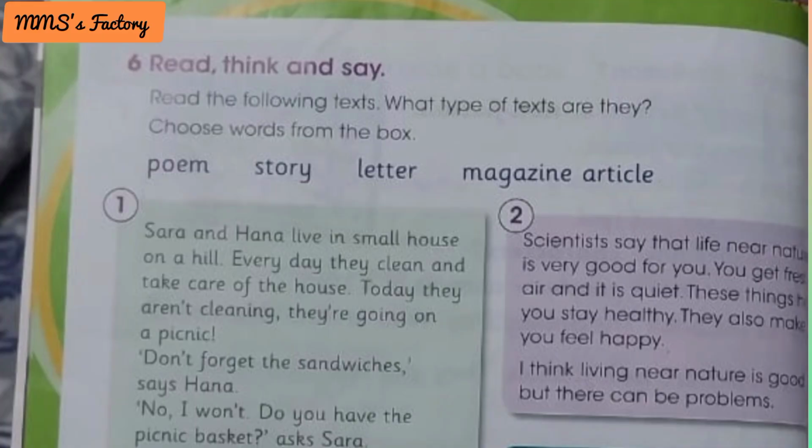Read the following text. What type of texts are they? Choose words from the box. Poem, story, letter, magazine, article.